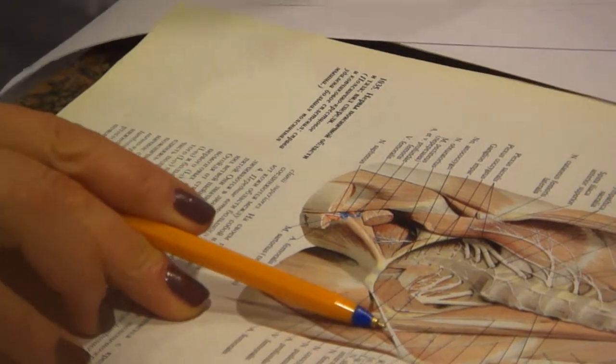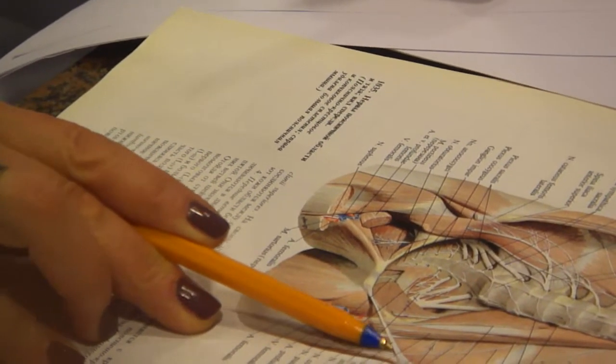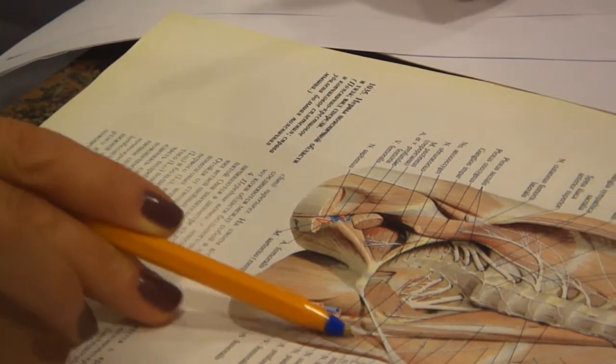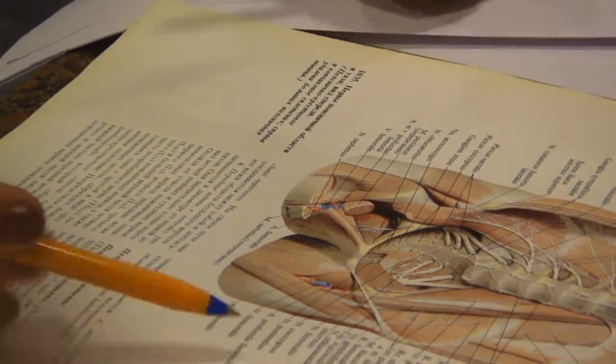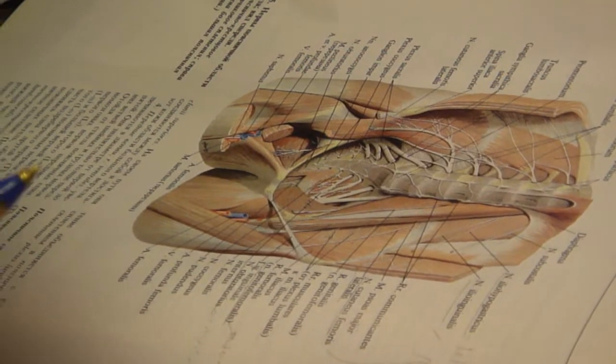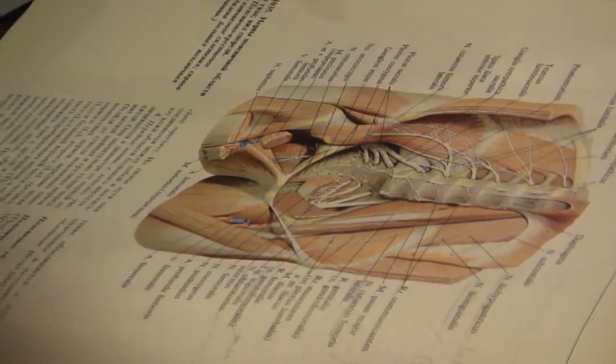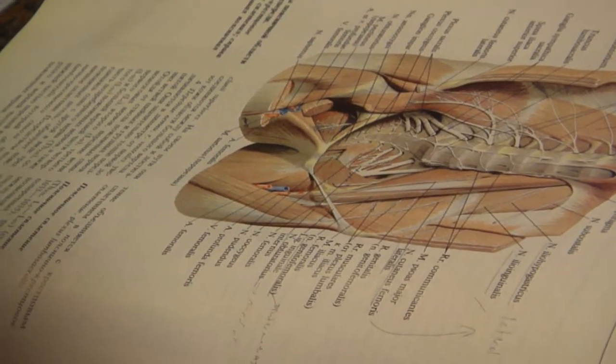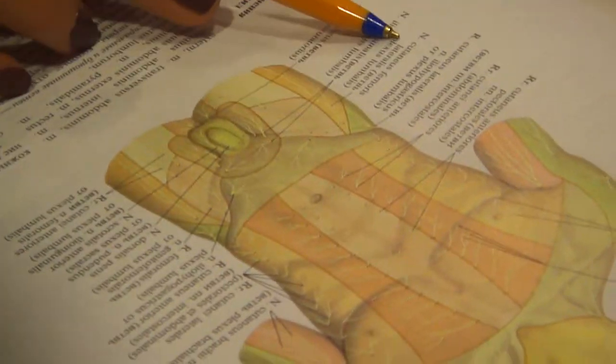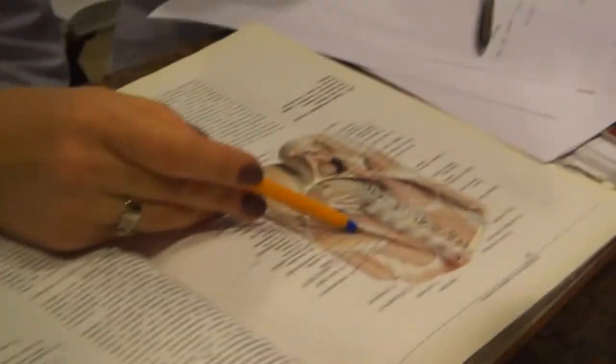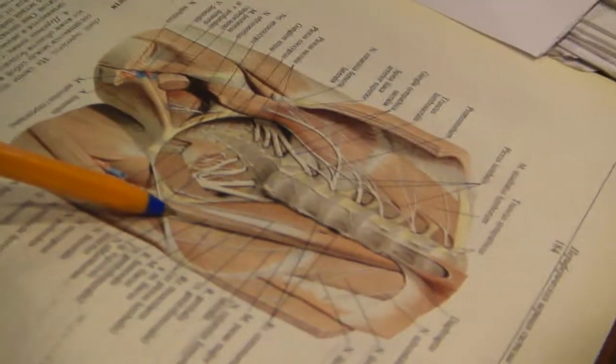nervus cutaneus femoris lateralis. After passing under the inguinal ligament through the lacuna musculorum, it becomes cutaneous in accordance with its name. It goes along the lateral surface of the thigh until the knee joint. This is nervus cutaneus femoris lateralis. You understand? Next nerve is femoralis, the thickest, longest nerve.